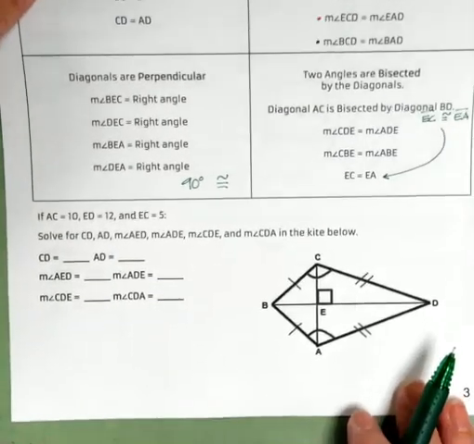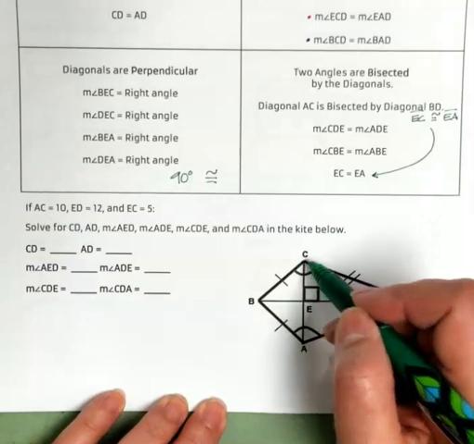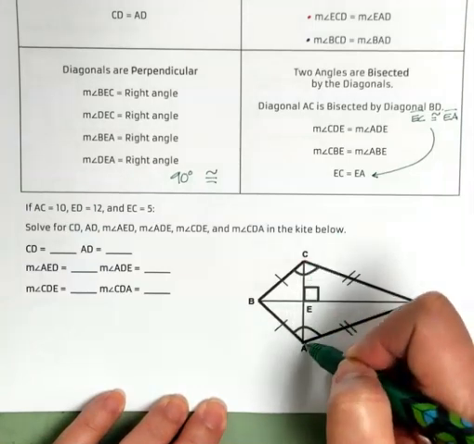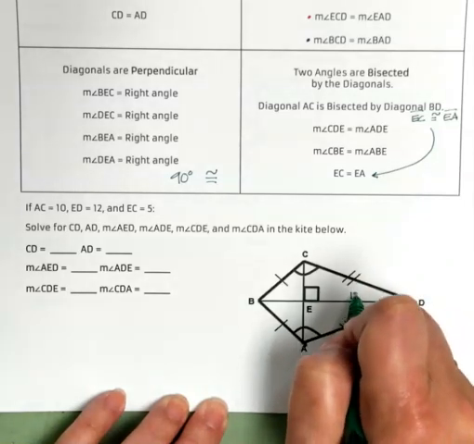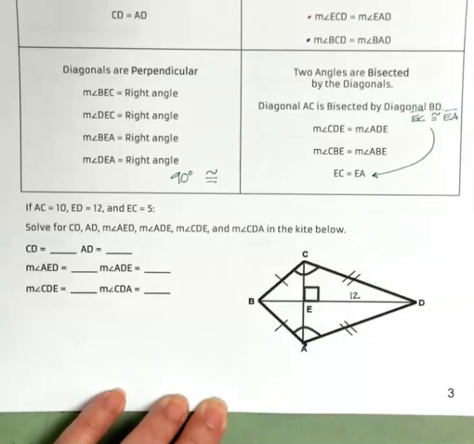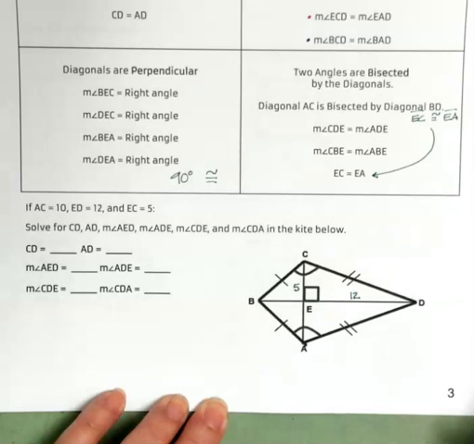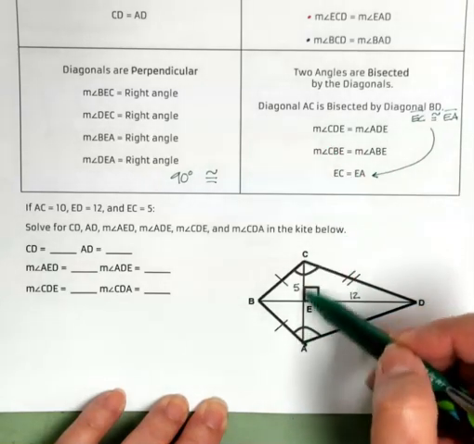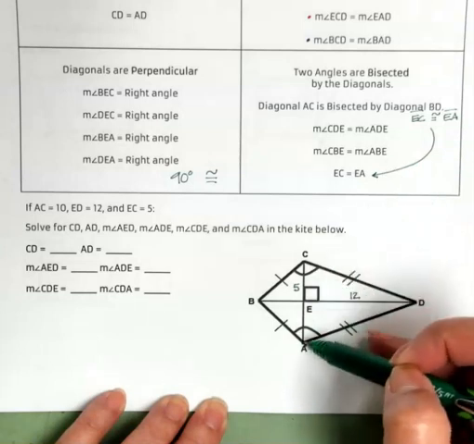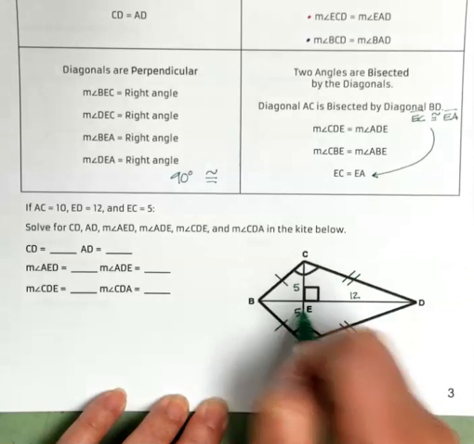So let's walk through this example. All right, we're told that AC is 10 units long, ED is 12 units long, and EC is 5 units long. Well, if you look up here, this shorter diagonal is bisected. So if AC is 10 and that's 5, this is also 5.